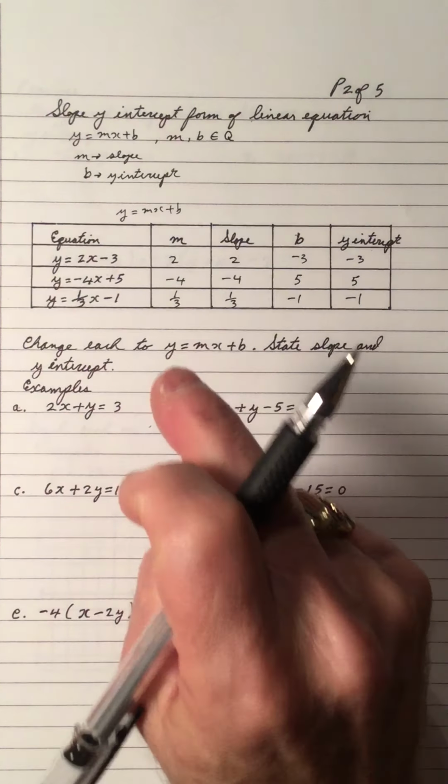So y is on the left, and the x moves over to become negative, and the 3 is positive. So notice m is negative 2, so the slope is negative 2. And b is my y-intercept, which is 3. Next, solve the equation for y.